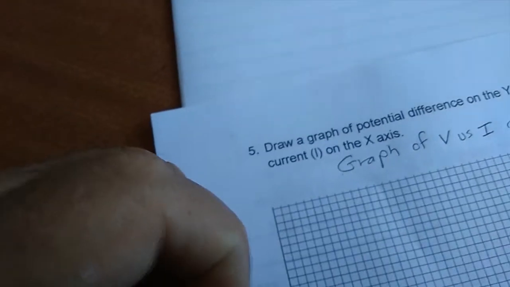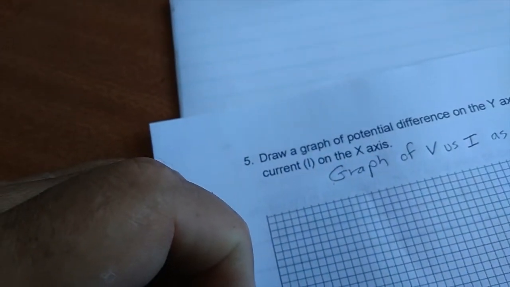If we look where this graph intersects, we see 0.2, 0.4, so it's going to be 8.4 volts, where the line intercepts the axis, when there is a maximum voltage when there is a minimum of current.